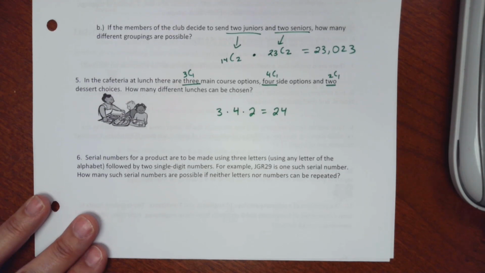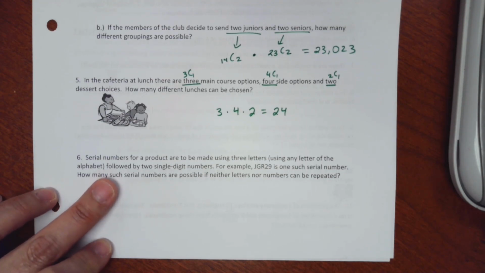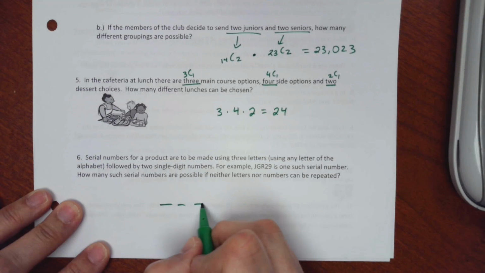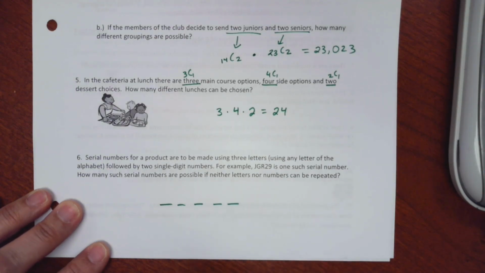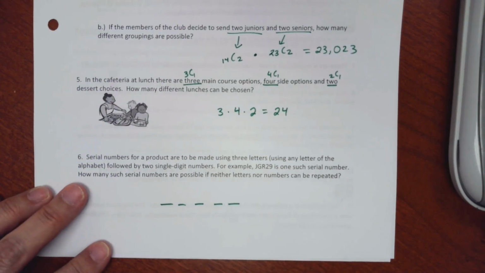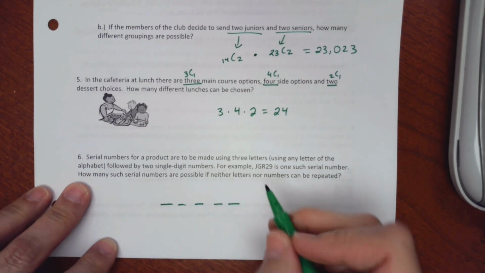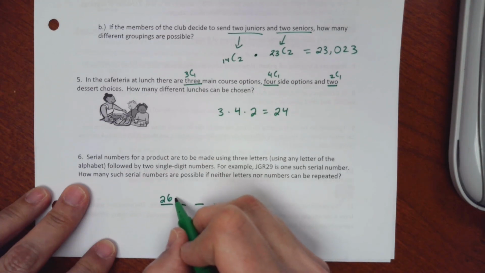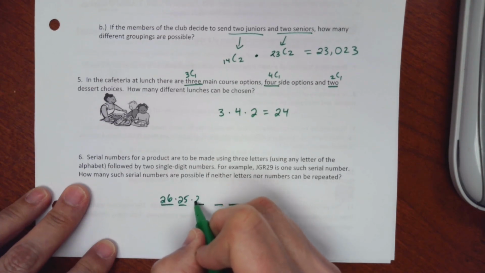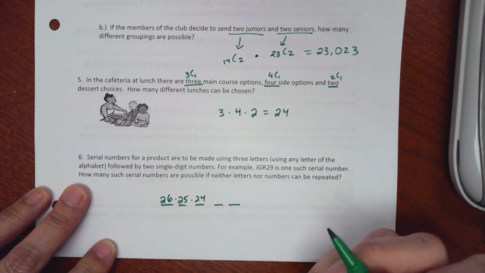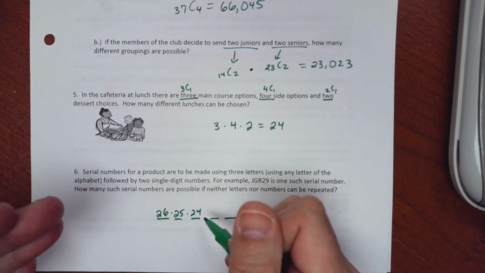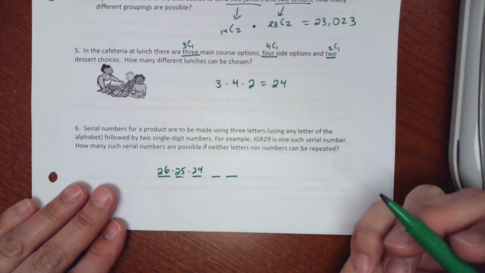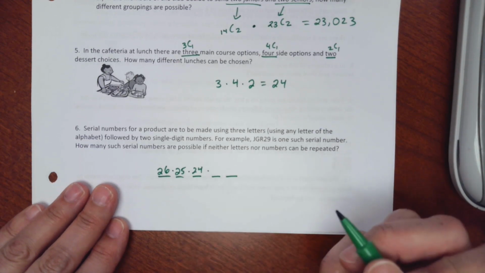All right, down here, serial numbers for a product are to be made using 3 letters, using any letter of the alphabet, followed by 2 single-digit numbers. So 3 letters and then 2 numbers. How many such serial numbers are possible if neither the letters nor the numbers can be repeated? So 3 letters. I got 26 letters in the alphabet. Then I can't repeat, so 25 and 24. You could figure this out using a permutation, but it's also easier to think it out like this in regular counting.